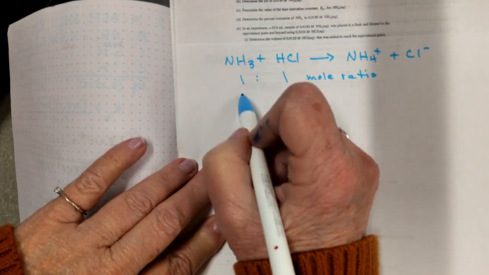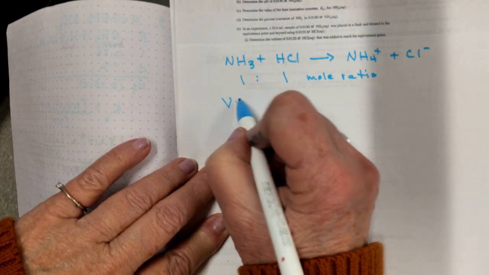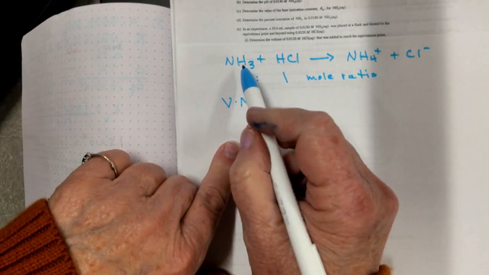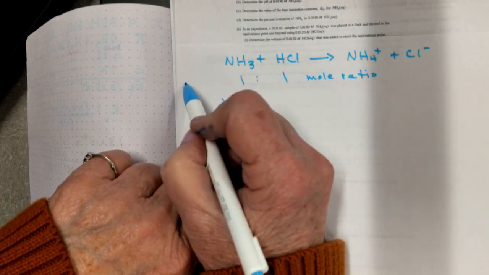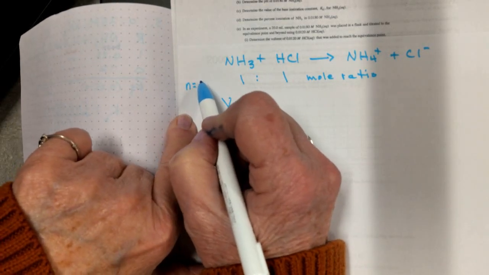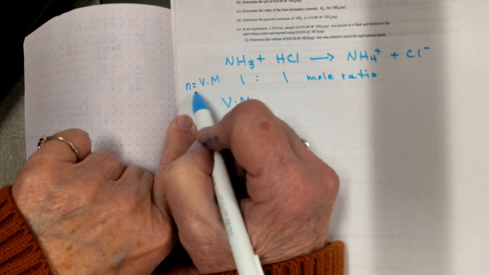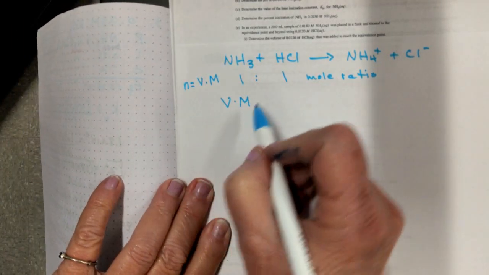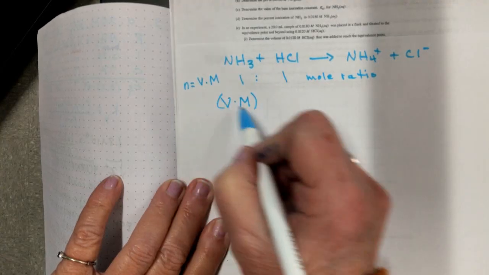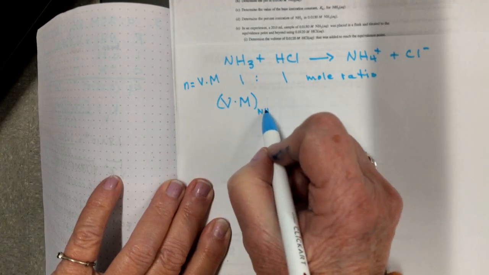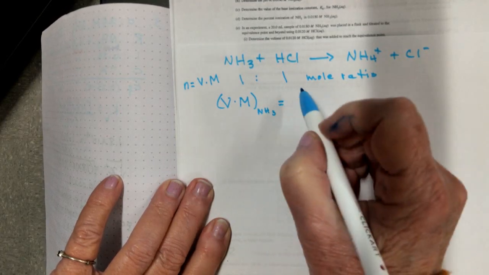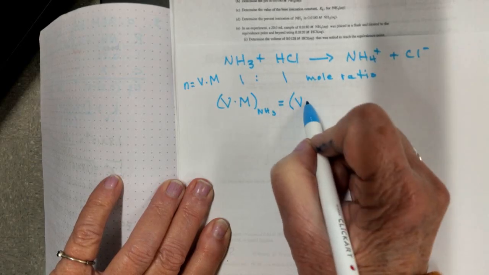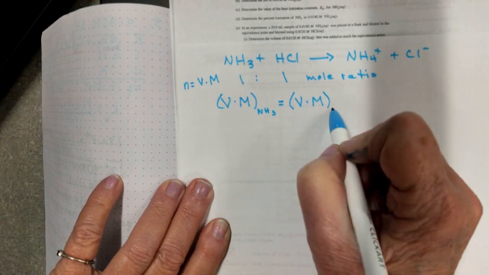Because of that, that's how I get moles. So I tell the grader n equals V times M of the base has got to equal, if I'm going to go to the equivalence point, that of the acid.